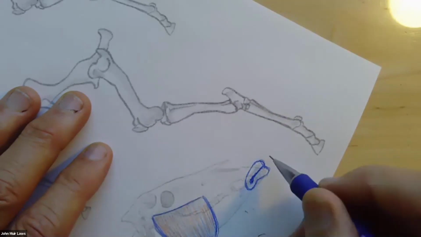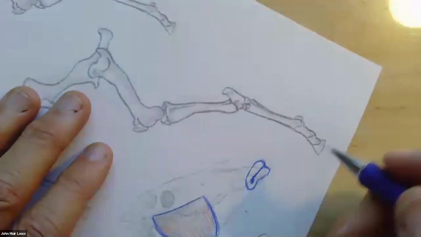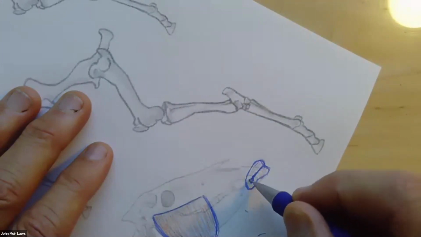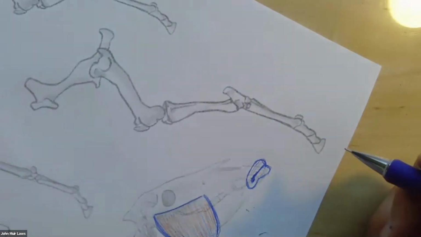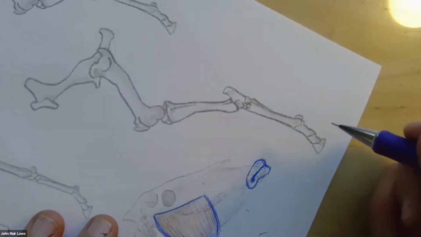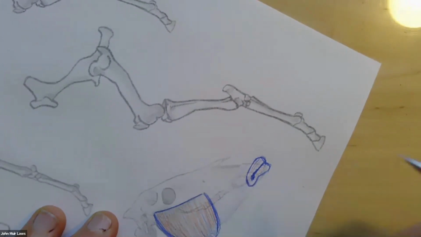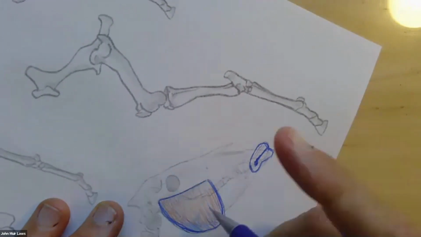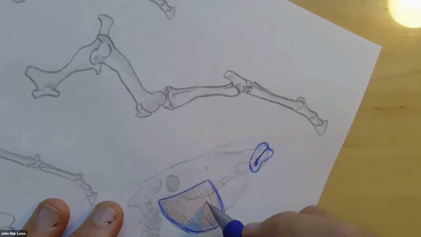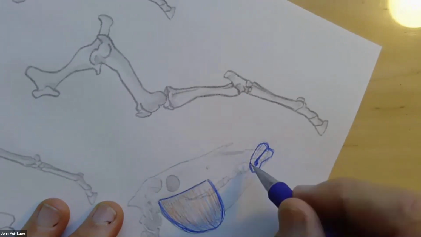So there are muscles that go all the way around the lips here, the orbicularis oris, if you are into such things. And at the back of the mouth here, there are 2 muscles, one attached on the lower jaw and one attached on the upper jaw that can pull this mouth back.